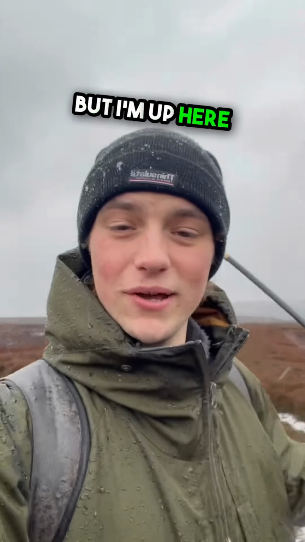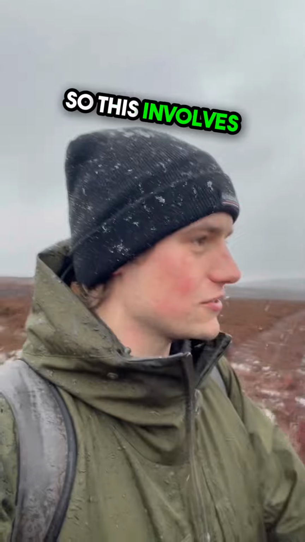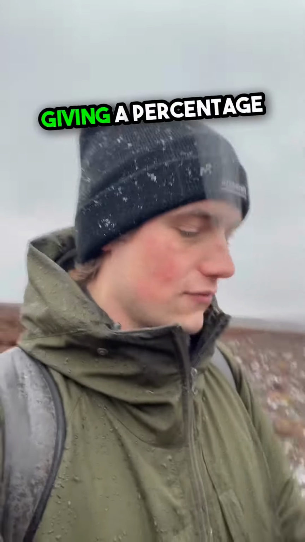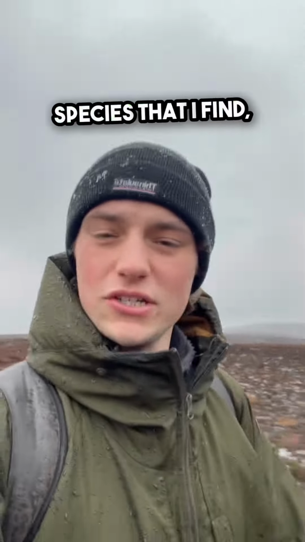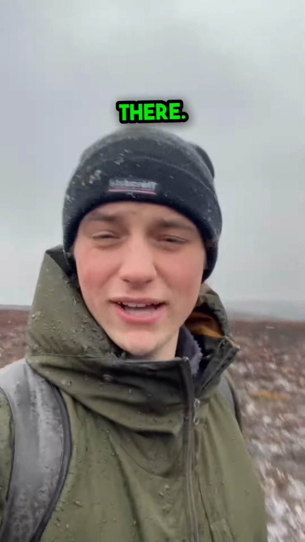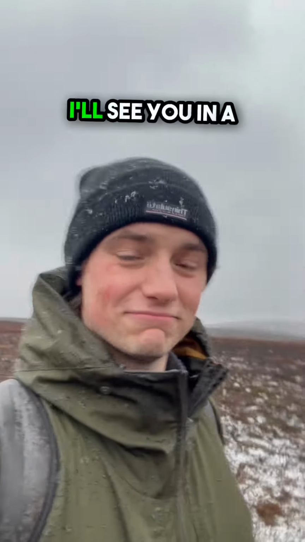But I'm up here today doing a vegetation and soil depth survey. So this involves just walking across an area of land to some designated points. I'm checking the vegetation there, giving a percentage of the different species that I find, and then I'm taking the soil depth while I'm there. So I'll show you when I get to one of the points what I'm looking for. I'll see you in a bit.